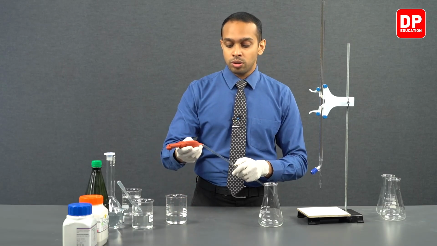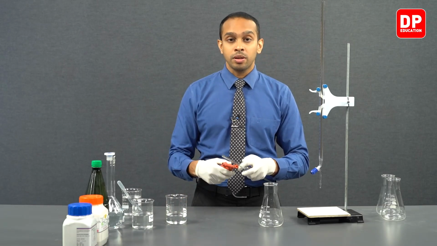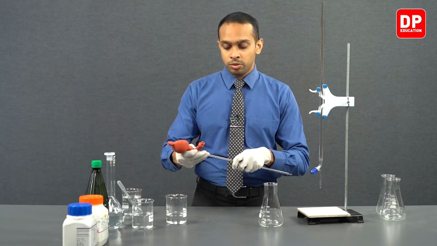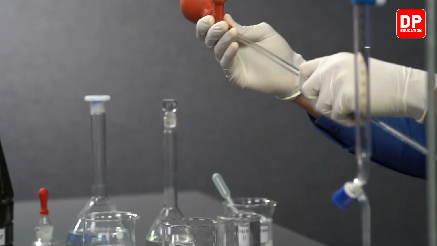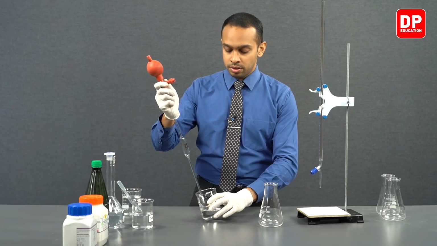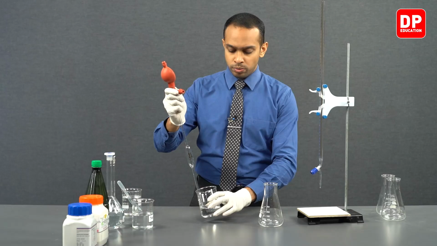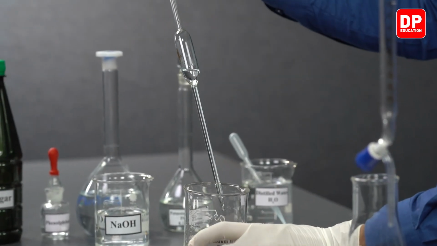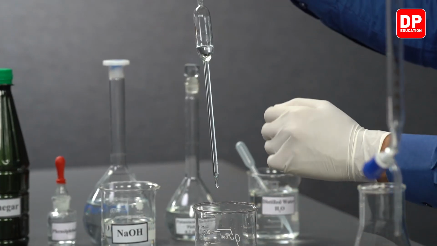So to draw the solution into our pipette, we have a pipette filler. You can fix the pipette filler onto the pipette and then take a small volume of potassium hydrogen phthalate into our pipette.